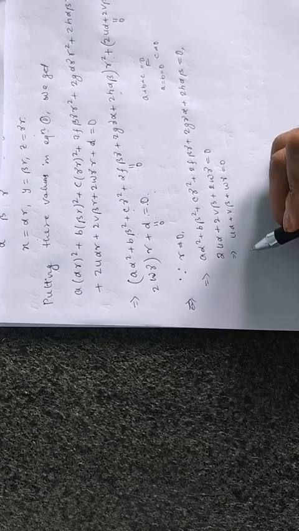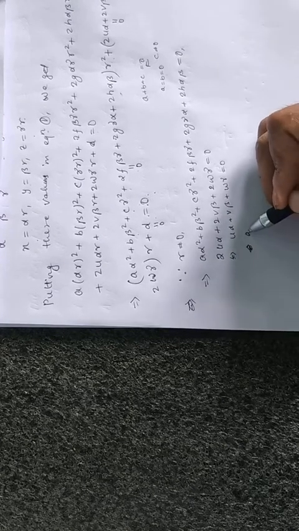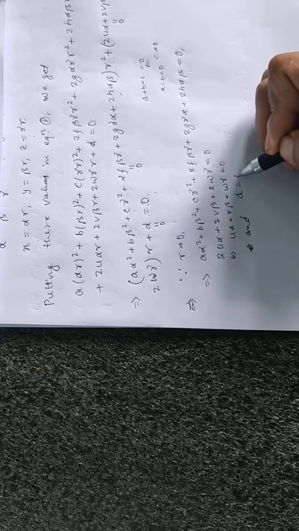So, the next is the constant d equal to 0.